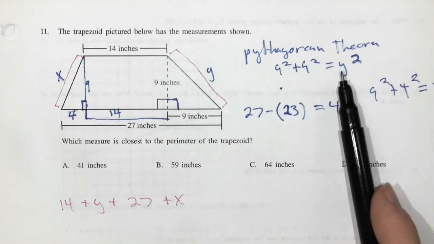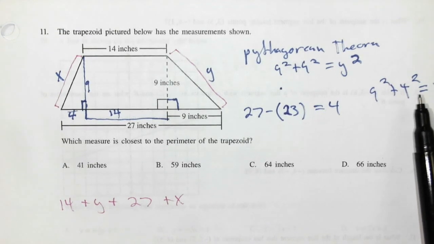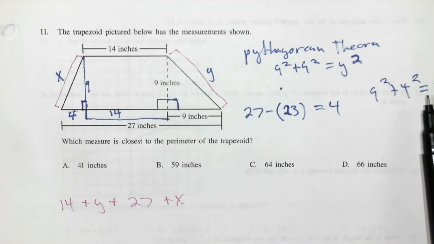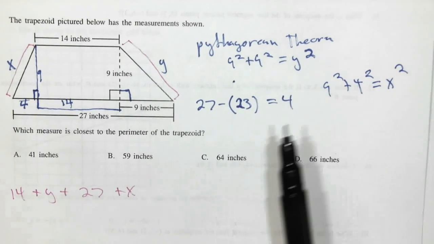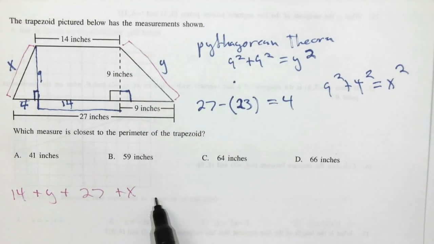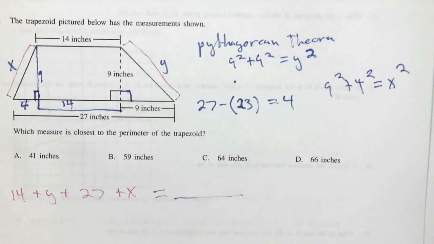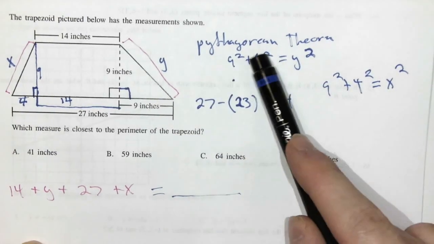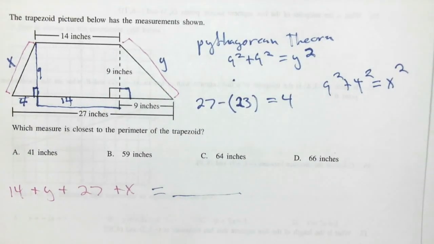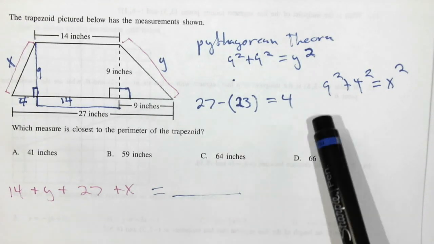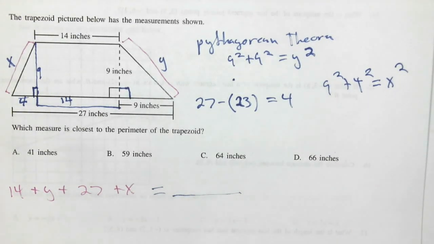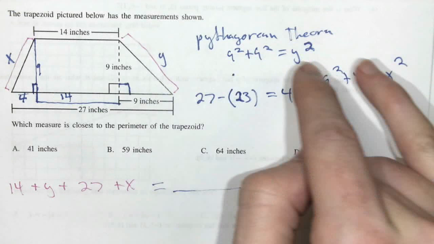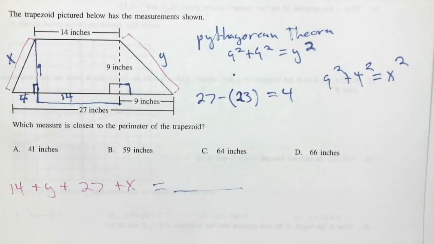Once you find y and you find x, you substitute them in right here, and this will give you the perimeter. And if you can't solve this by hand, you can literally go to Google and type in 9 squared plus 4 squared equals x squared, or you can type in equation solver. There's a bunch of different ways you could figure out your x values if you don't know how to do it by hand and you don't have your calculator.